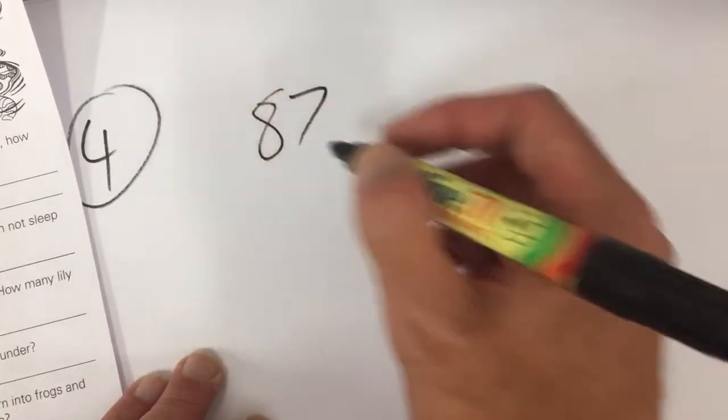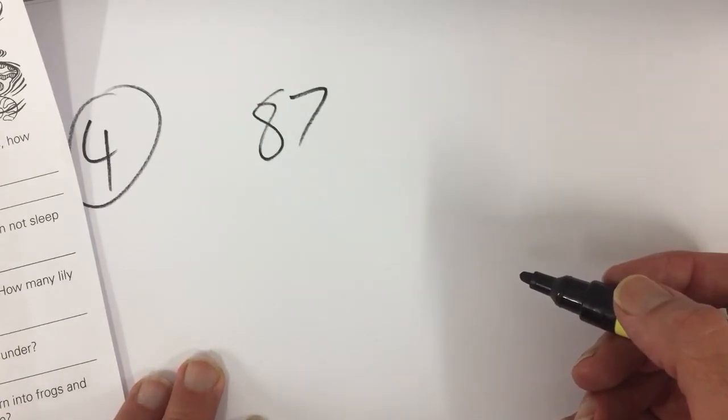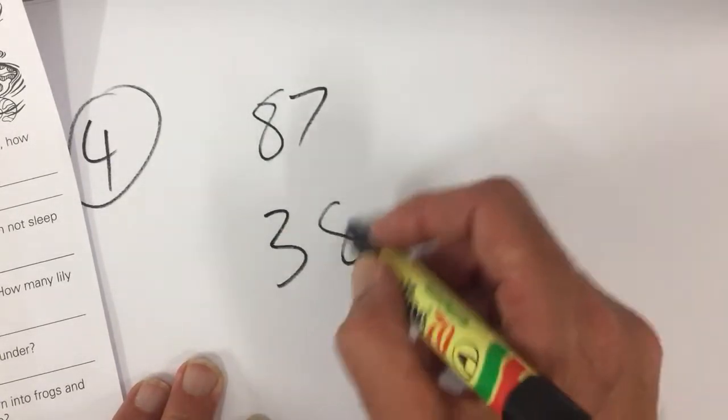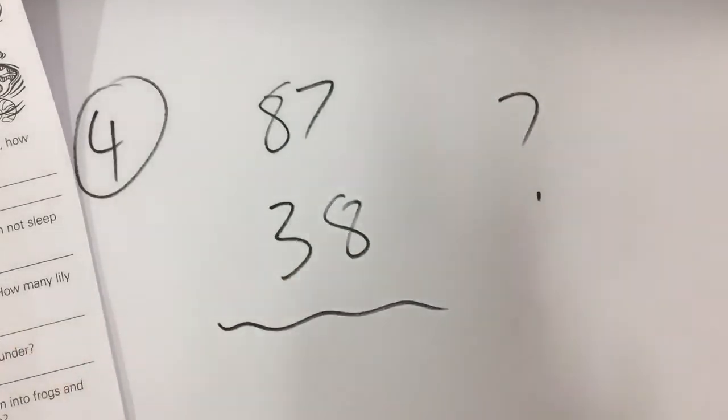Let's have a quick look at question 4. I feel like I might have helped you out too much. Question number 4. When the rains come, 38 more lily pads burst into flower. How many lily pads are now in flower? Well, remember, it's already told you 87 were in flower already. And now it's saying 38 more. Gee, that seems a bit easy. I wonder how you're going to work that one out, unless I've missed something very obvious there. 38 more lily pads. How many lily pads are now in flower?